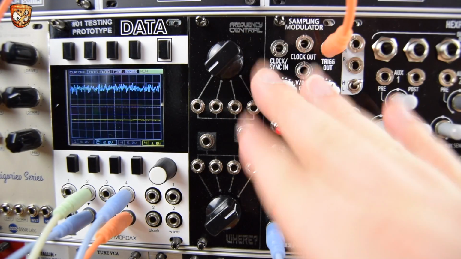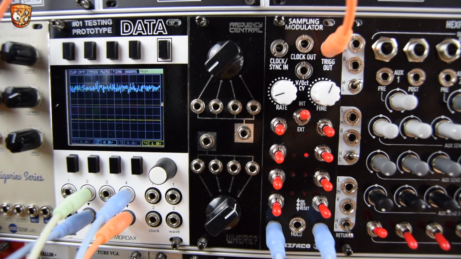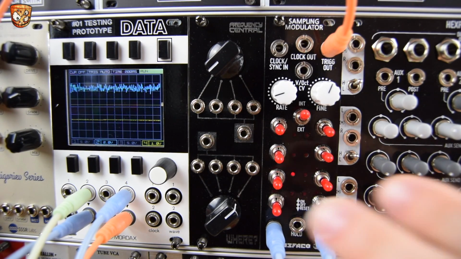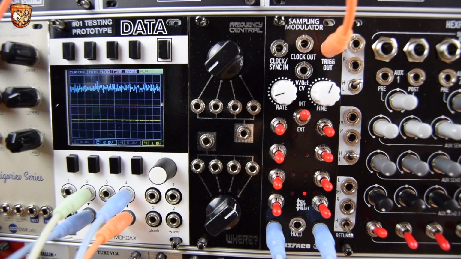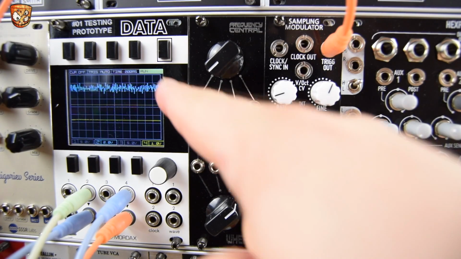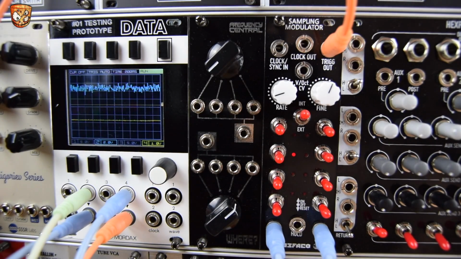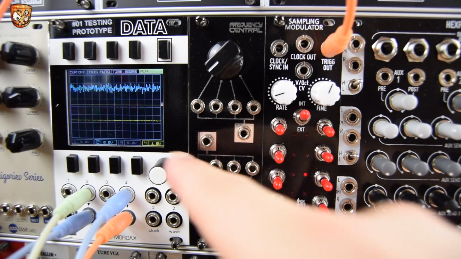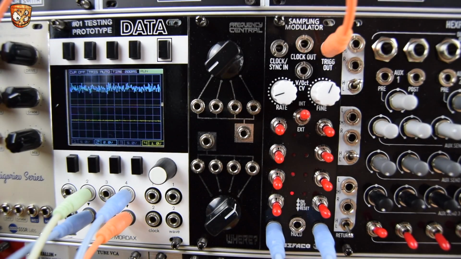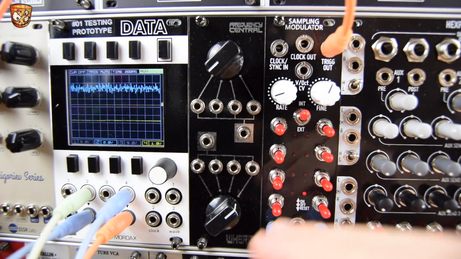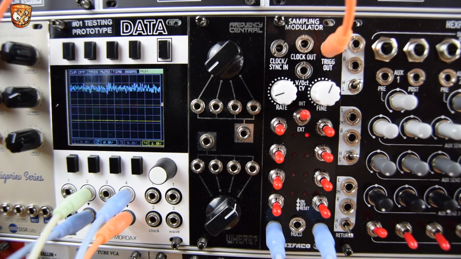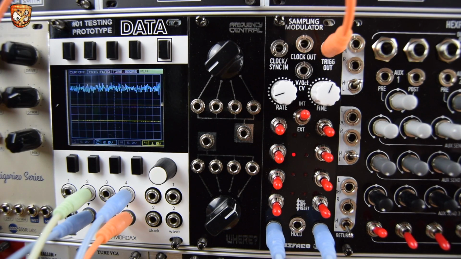So here we have the sampling modulator from Befaco. This is going to modulate a wavetable and its position, have noise at the input, which is the blue trace on the Modax data, and the output of the sampling modulator is the yellow trace. Now this will be a sample and hold, a quirky sample rate reducer.